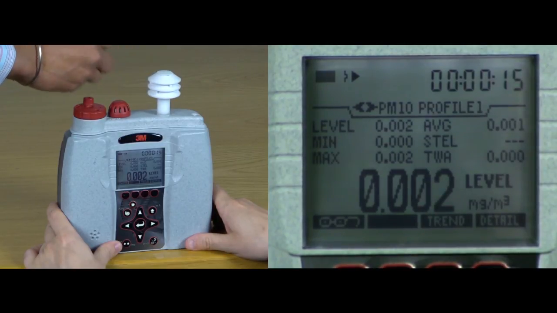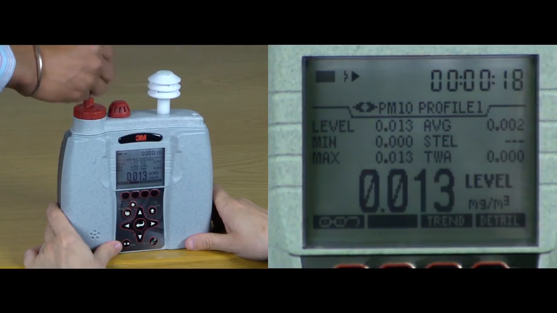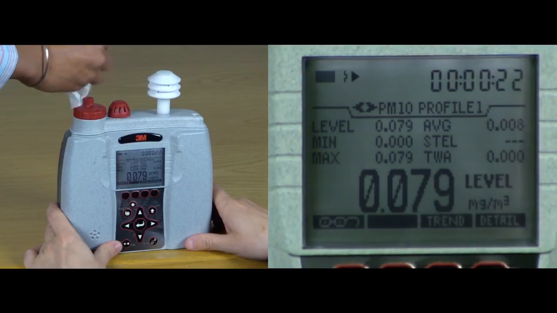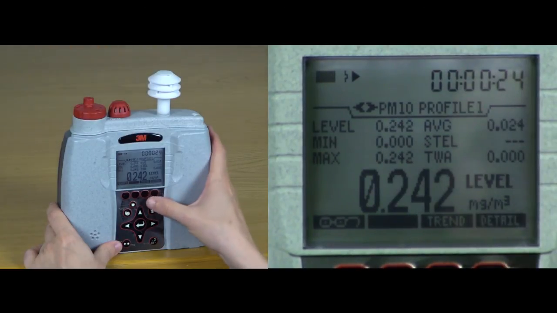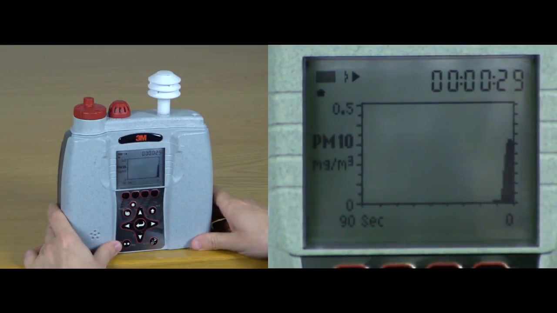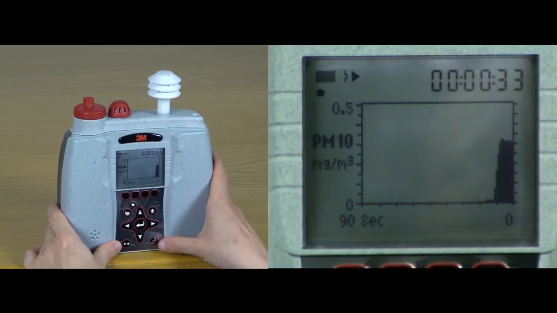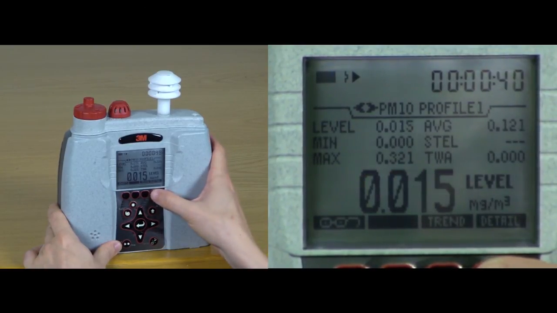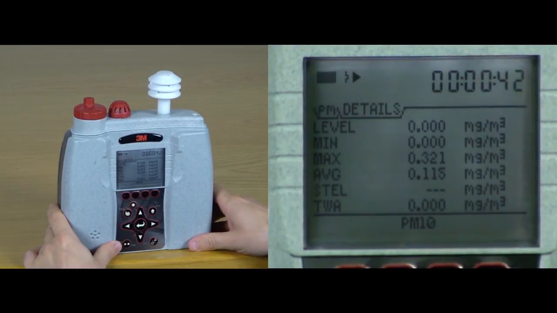Now we can see the level starts to climb, 0.002, 7, 0.0013, 0.001, and up they climb. At any point, we can press the trend key and see how these values are fluctuating over time. Press the escape key to return to our previous screen. We can also press the detail key, and this will give us a full list of measurements from level, minimum, maximum, and so on.